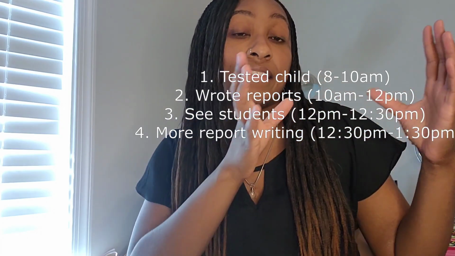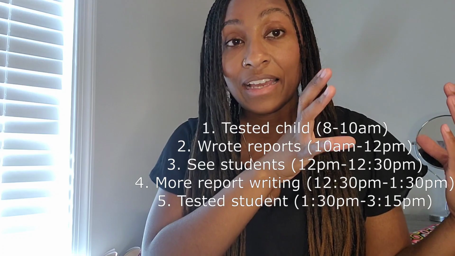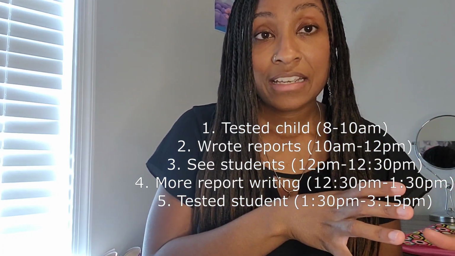And then at the end of the day, I tested the second kid. So just having that variety throughout the day was so helpful, so that I didn't just feel like I was sitting all day. Or if I would have tested kid after kid really quick and then just wrote reports and then saw the kid, I think it would have been so much of the same thing that I would have got tired faster, and it just would have made the day go by so much slower.